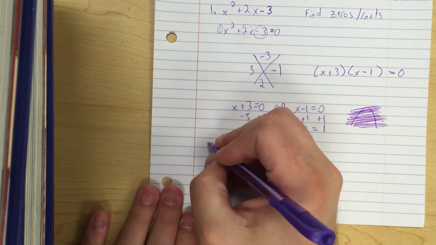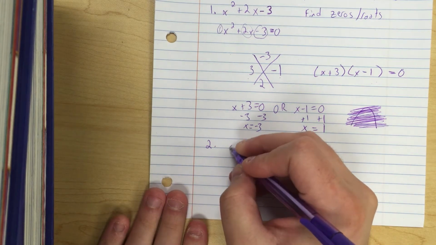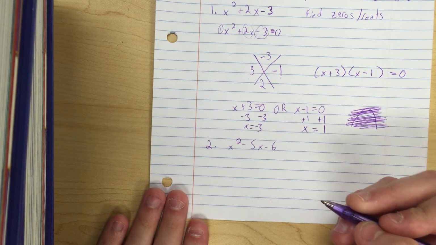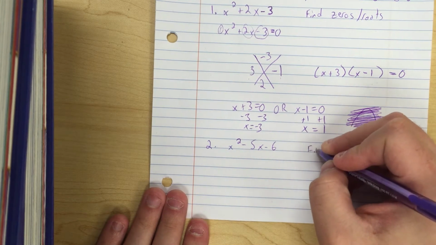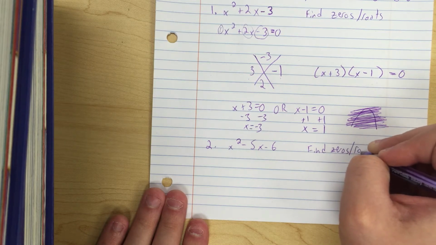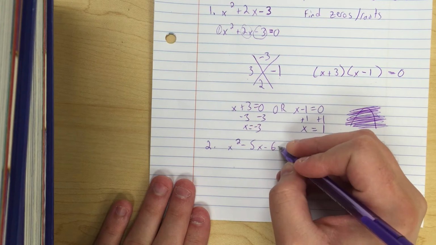All right, the next one, number 2. I'm going to have x squared minus 5x minus 6. Again, I want to find the zeros or the roots. And I'm going to solve this by first setting it equal to 0.